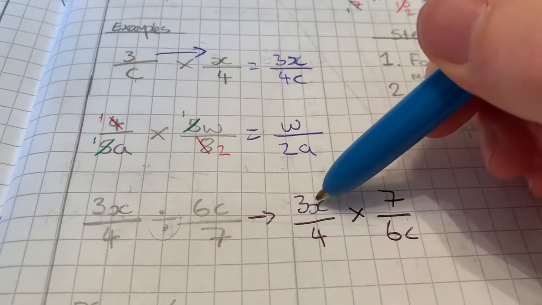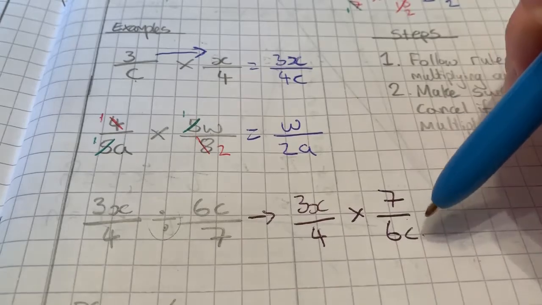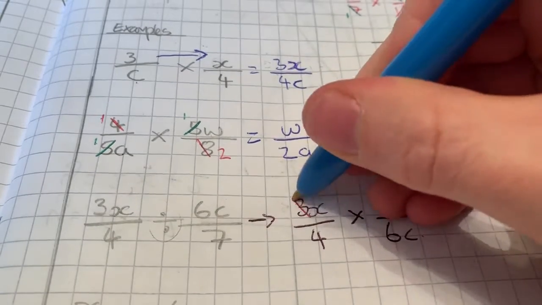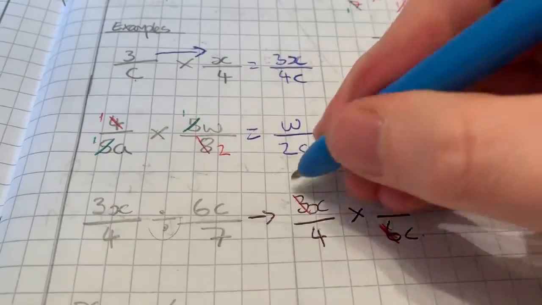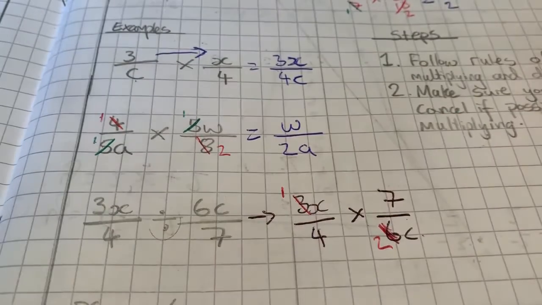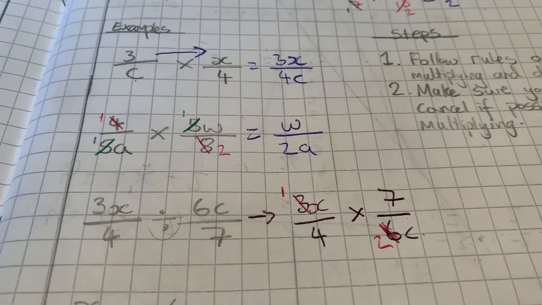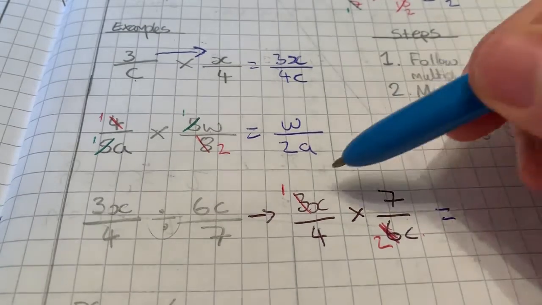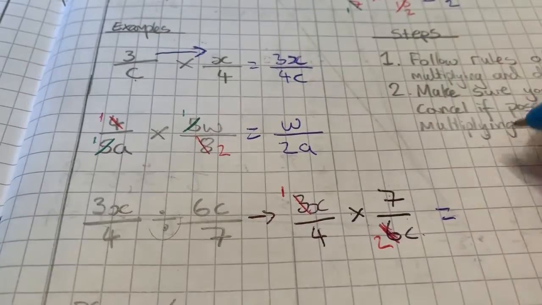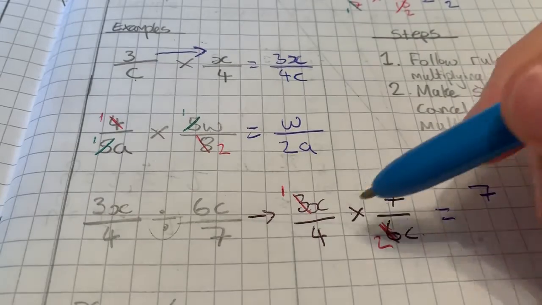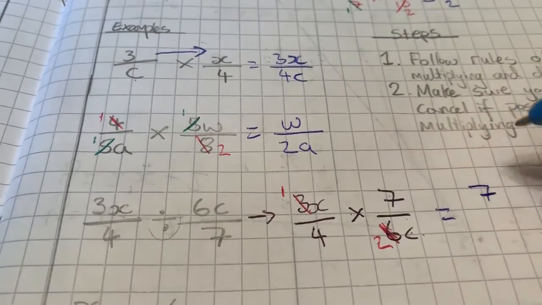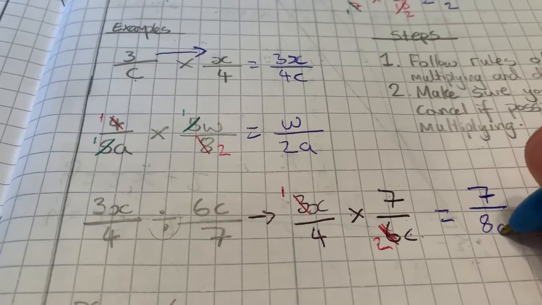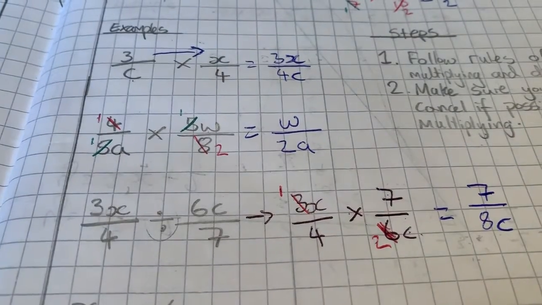Between 3x and 6c there is an opportunity because 3 and 6 both divide by 3, so it becomes 1 and 2. Look at the 4 and 7, they have nothing that we can cancel them with. If we multiply that across, 1 times 7 is 7, and 4 times 2c is 8c. So that's the answer for that.